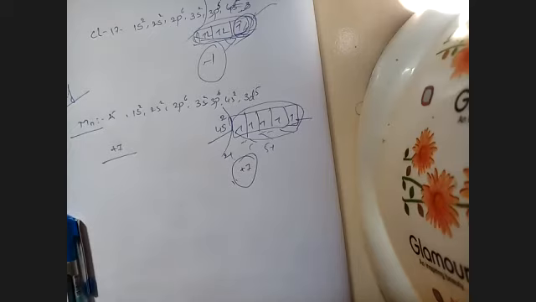Same like that, if the atom size or the subshells are less in number, then the atom has control over them. But if they keep increasing in number, just think about it. D has 5 subshells, F has 7 subshells, so they can accommodate 10 and 14 electrons.